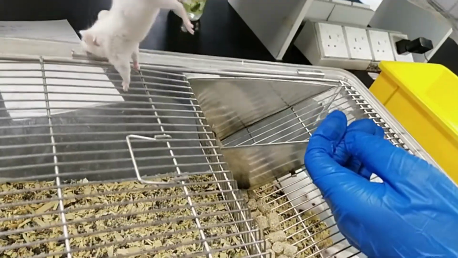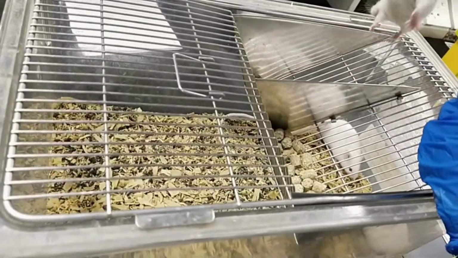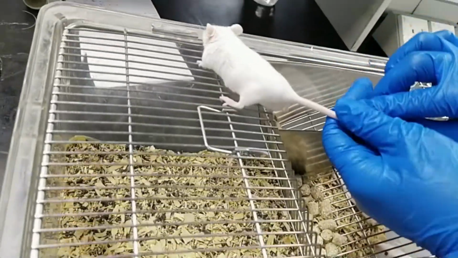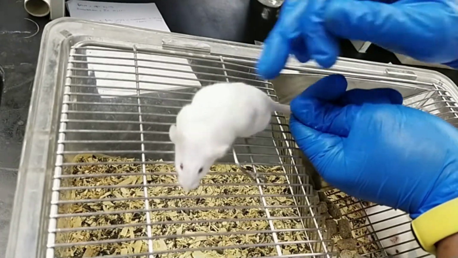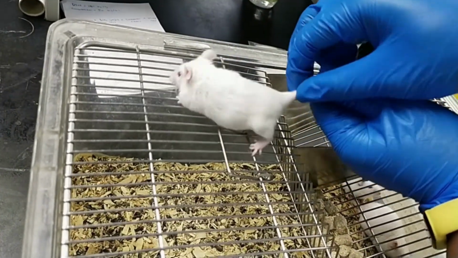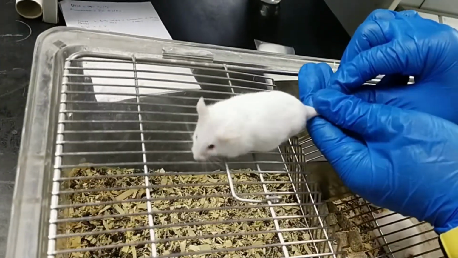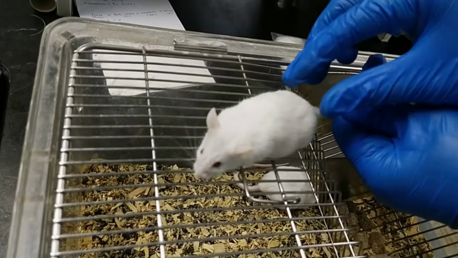So now we're going to proceed with the subcutaneous injection. So for the subcutaneous injection, we need to inject at the loose skin. Normally we're going to inject at this area, the skin area, because this skin area is quite loose, easier for us to grab and easier for the needle to pierce through the skin. So as usual, we need to grab the animal.